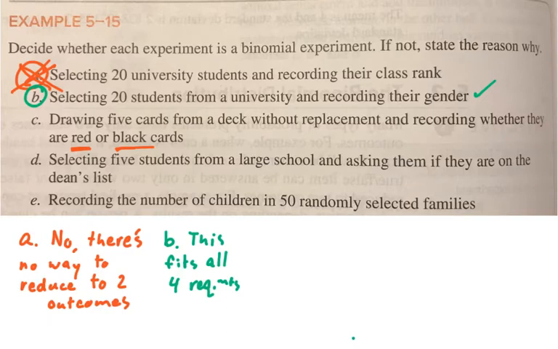So we have two outcomes, but because we did not put the cards back and then redraw, we have taken away the independence. The ones that I've taken out are already out. And also, we've affected the probability.